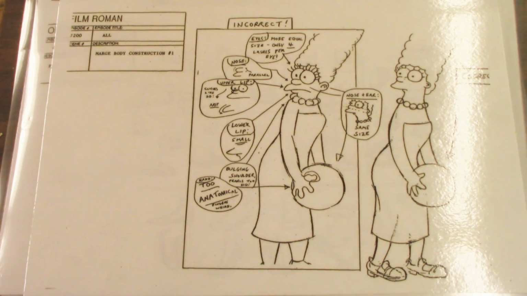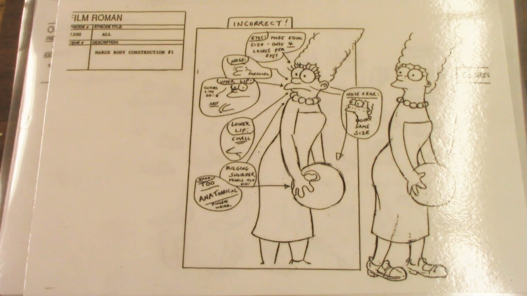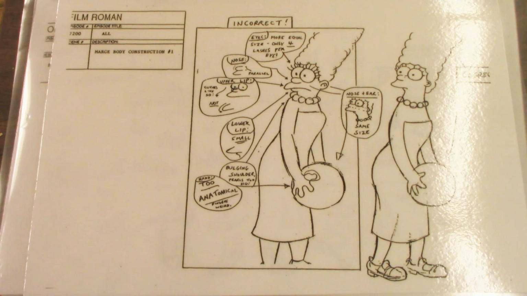Here we have a sheet that's showing the correct and incorrect way to draw Marge. This is from an early episode where she did some bowling, and you can see they specifically show the way her thumb interacts, the way her eyes should look, and things like that.